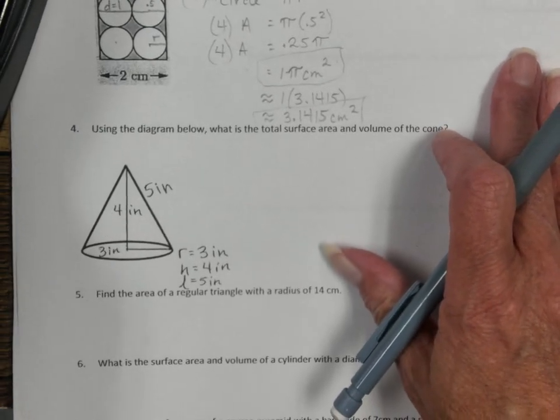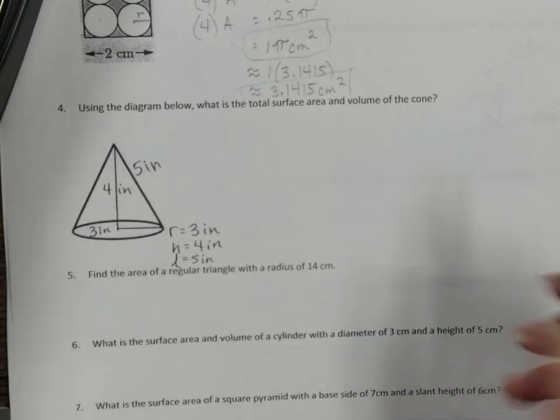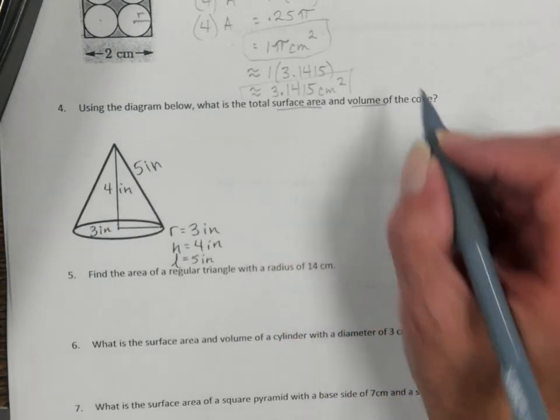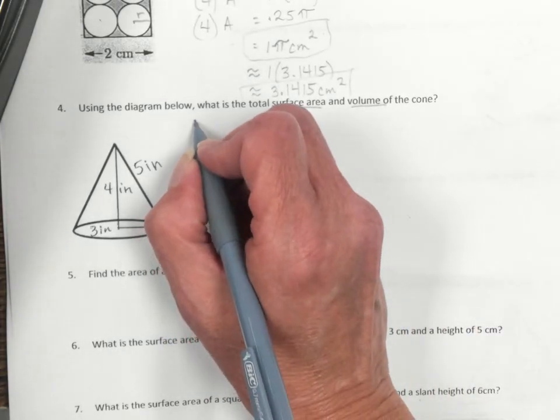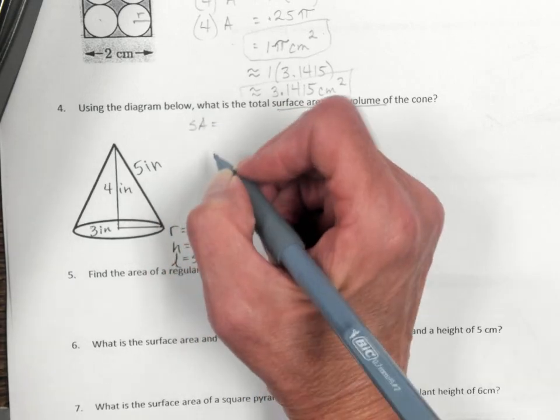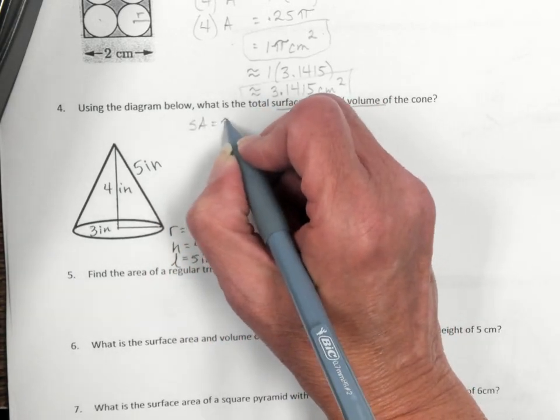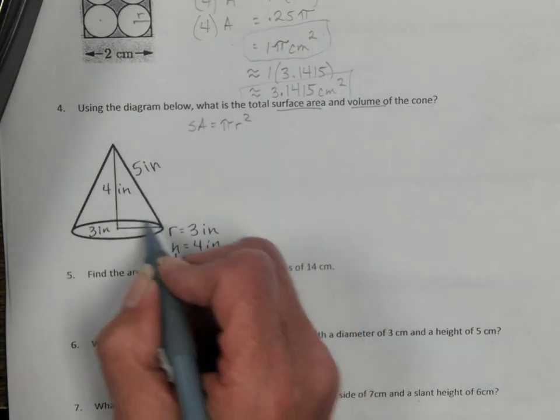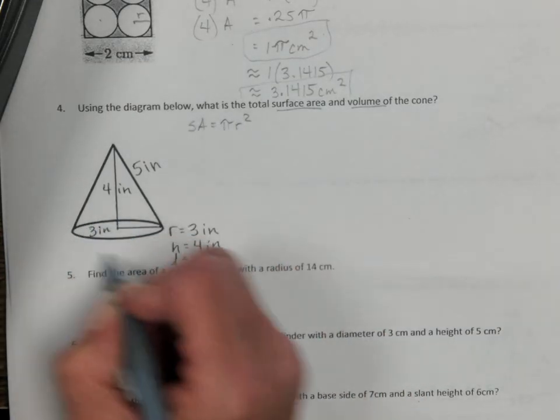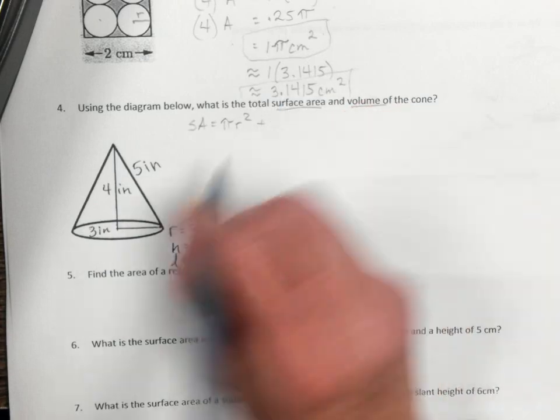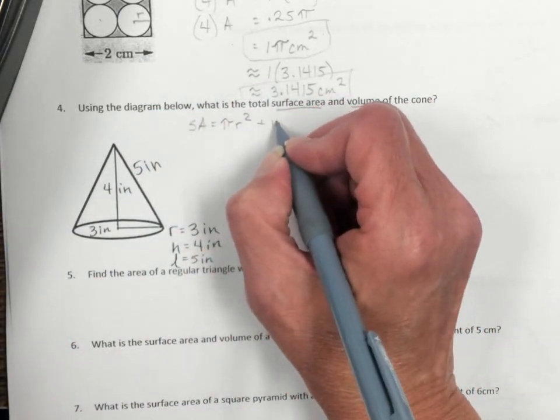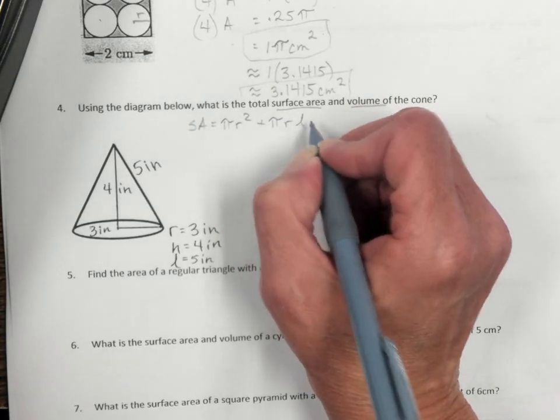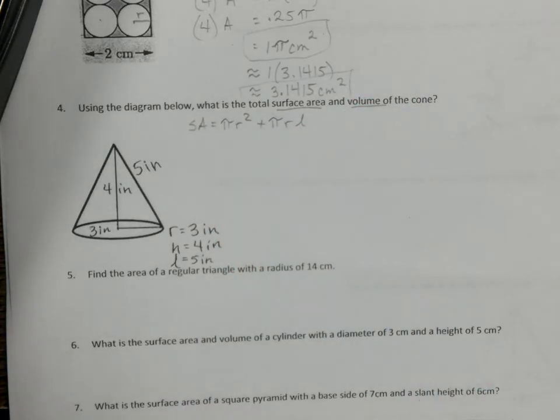All right, number 4, the surface area and volume of a cone. Well, I don't know what the equations for those are. They're in your note packet. The surface area of a cone equation is pi r squared. Remember, that's the base area, that circle. Now I'm going to add the curved part, and that is pi radius times slant height or lateral height.